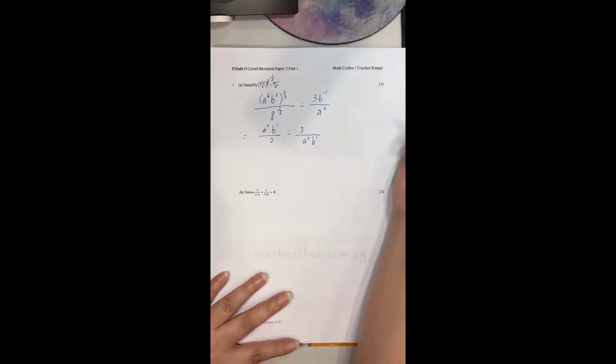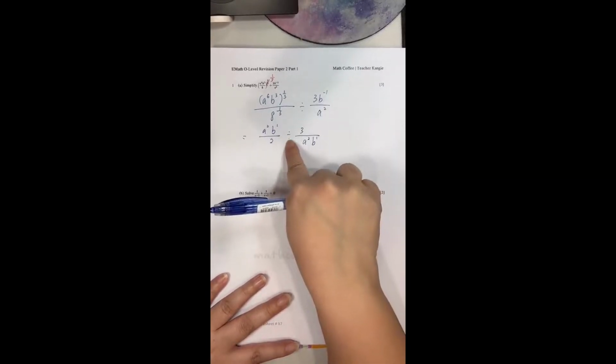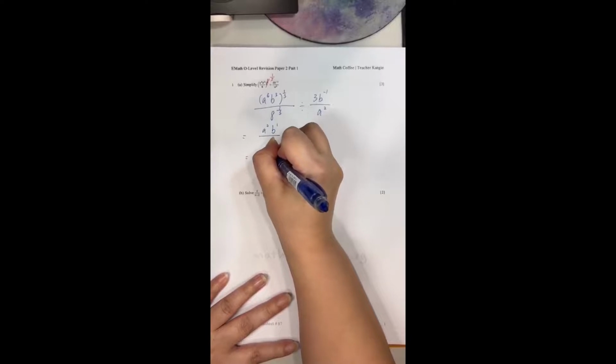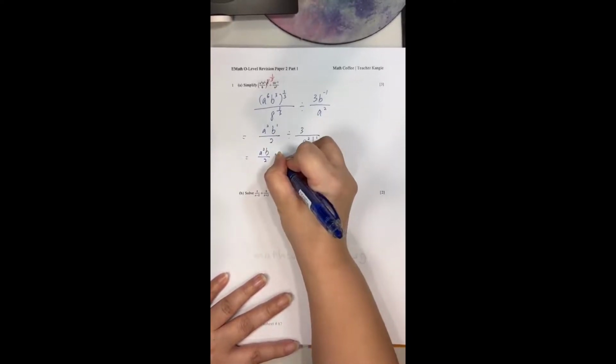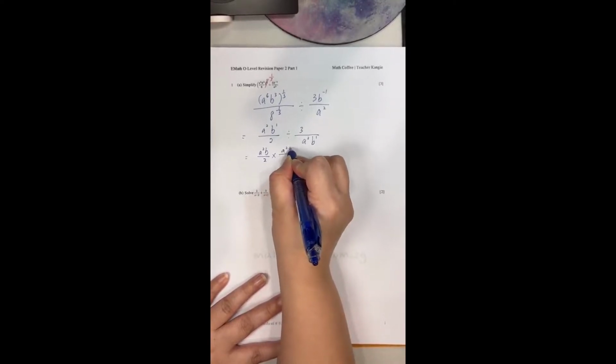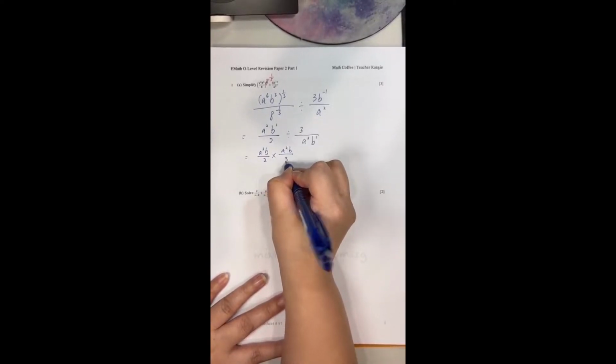Now I'm going to do the divide. Divide changes to multiply, and I'm going to flip this. So this one remains as a^2 b over 2, multiply. Then this one totally flips. So that means the a^2 b goes to the top and this one goes to the bottom.